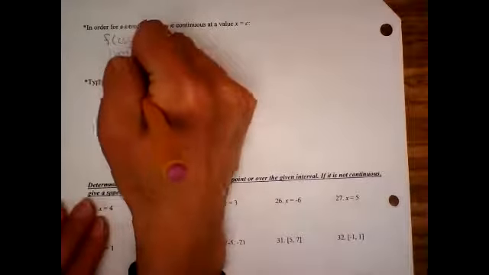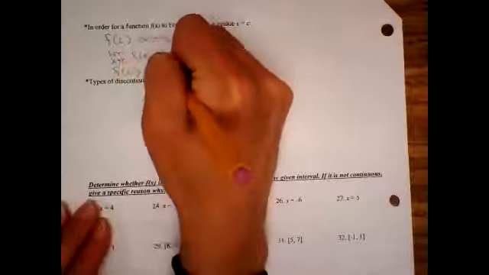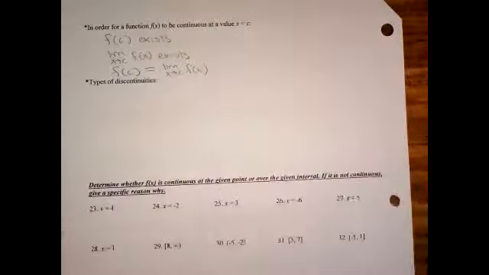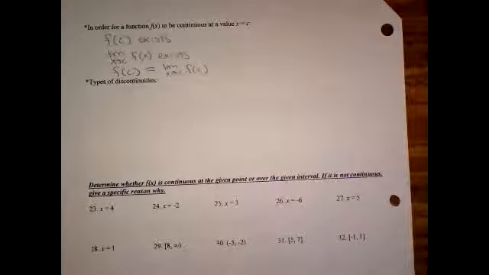So the point, f of C, equals the limit as x goes to C of the function. Does that ring any bells from last year? Like that 3-part definition? Okay, a point, a limit, they agree.